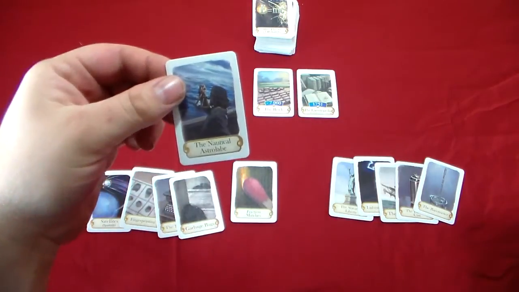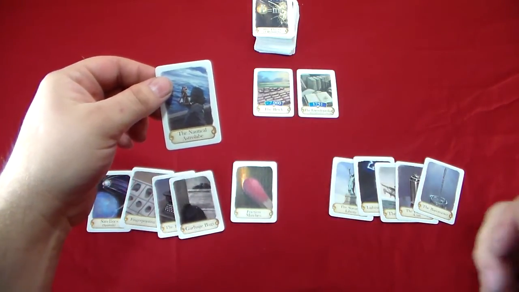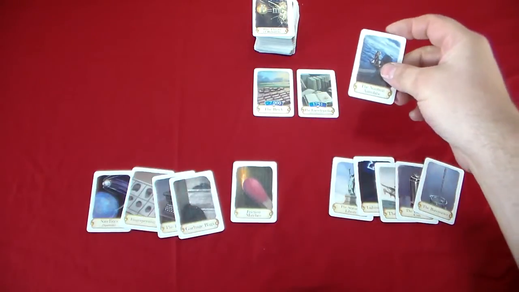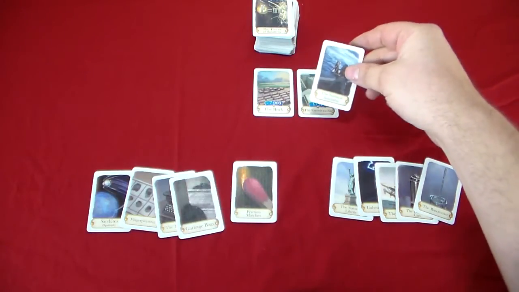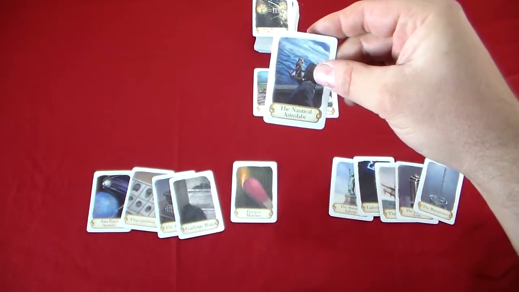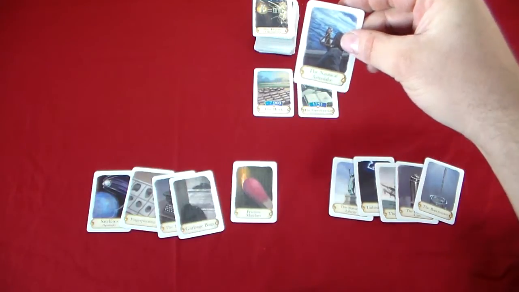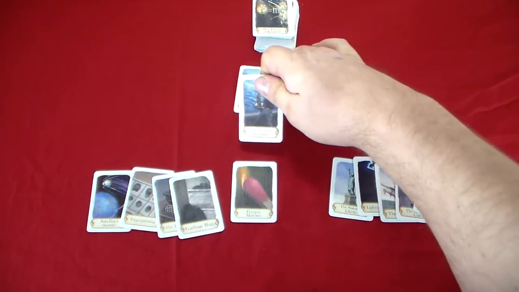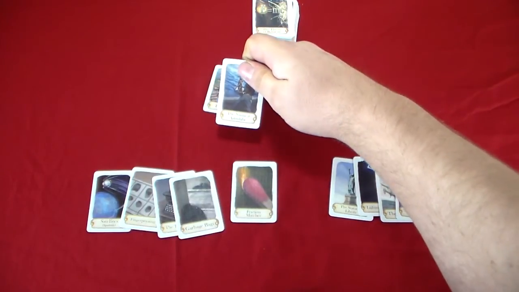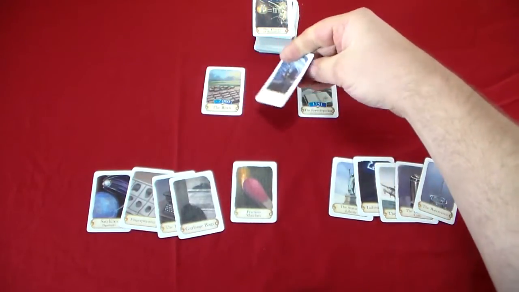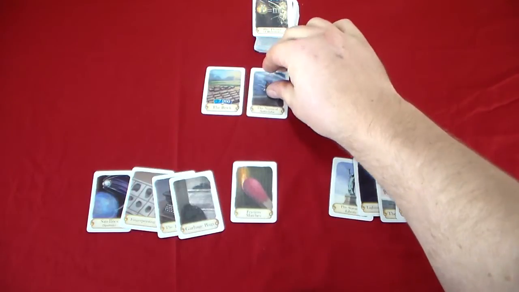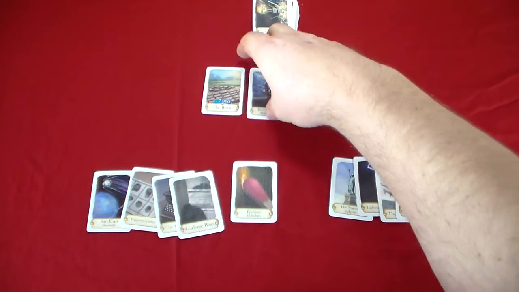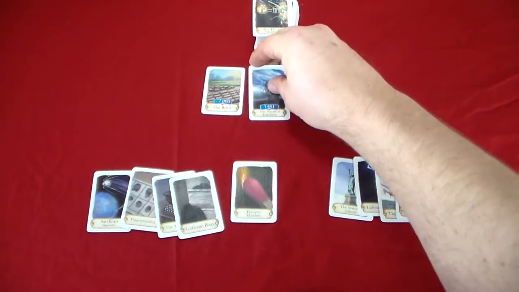The next player chooses the card they wish to play and puts it in the order they think it will go. So they think the nautical asteroid was made before the encyclopedia but after the brick. You would then slide the card over, put it where you think it is in the timeline, then flip it over to see if you are correct.